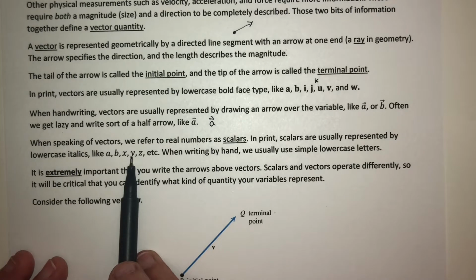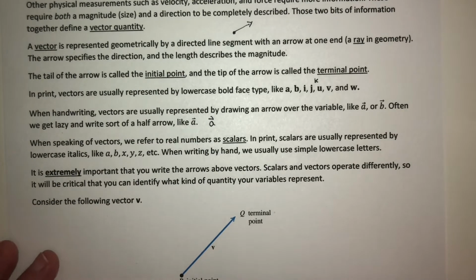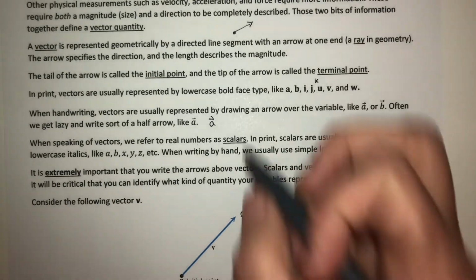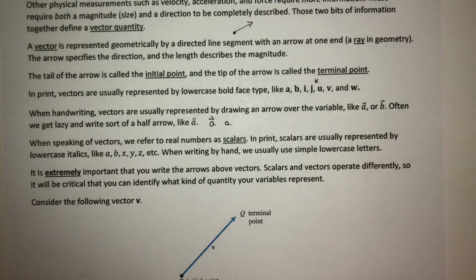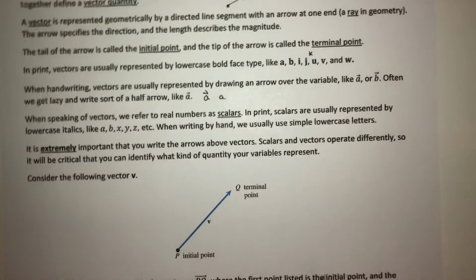Now, by writing by hand, we usually just write simple lowercase letters. So I think you can see why, if you have a vector A and you had a scalar A, you would need to distinguish between the two, because the way you work with the arithmetic of these is very dependent on whether you have a vector or a scalar.